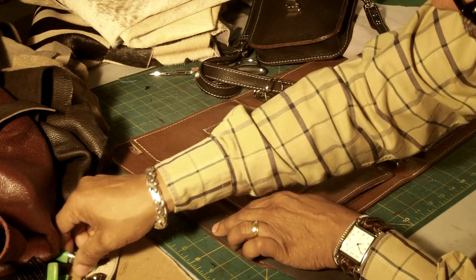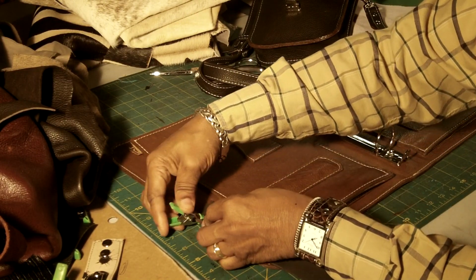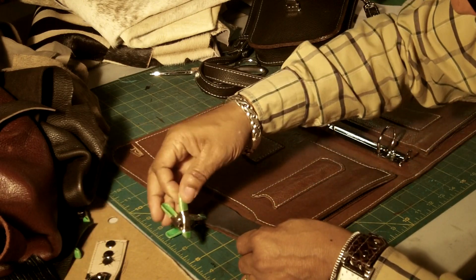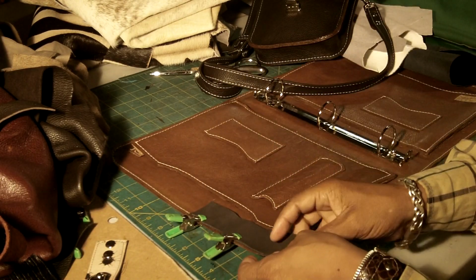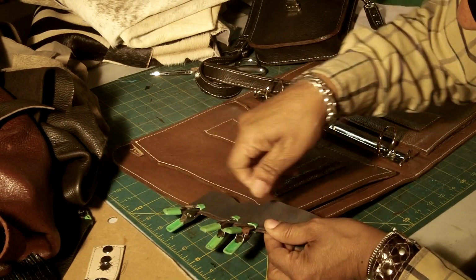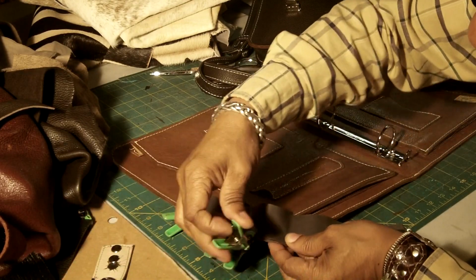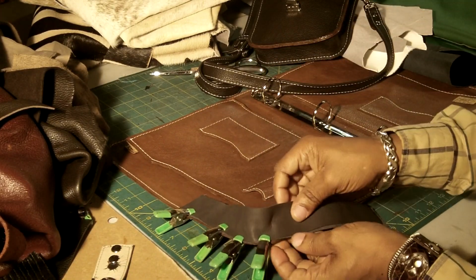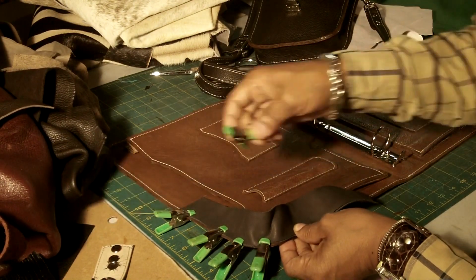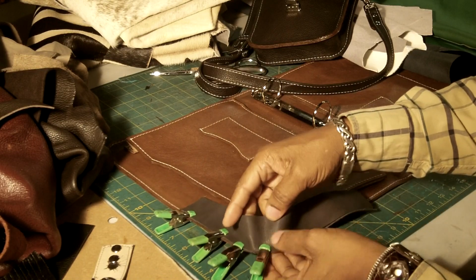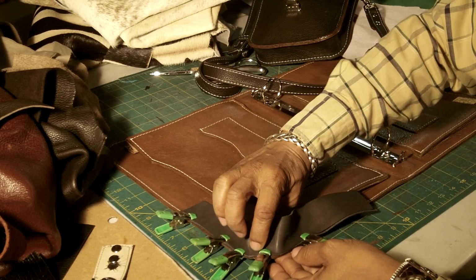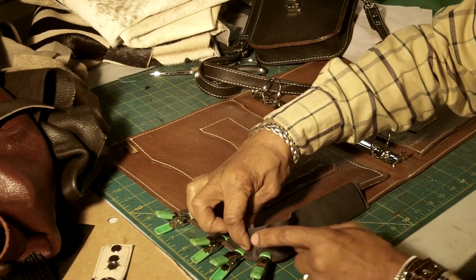I'm just going to give you an idea of how this will work. Now with this, I would have no problem sewing around here, because this will lay down for me, I'll have no problem sewing around that.